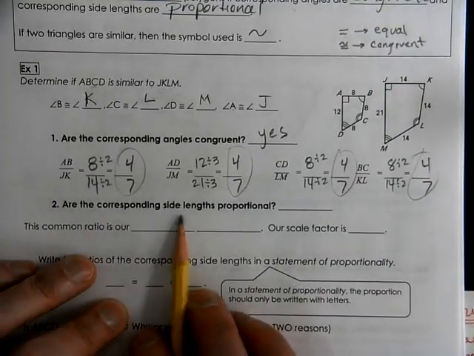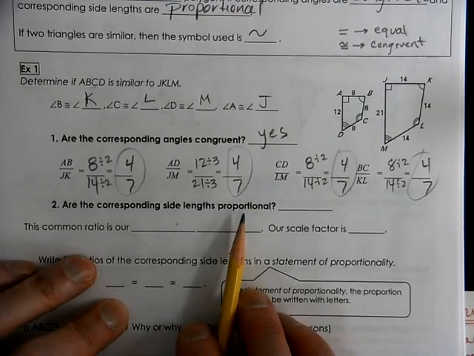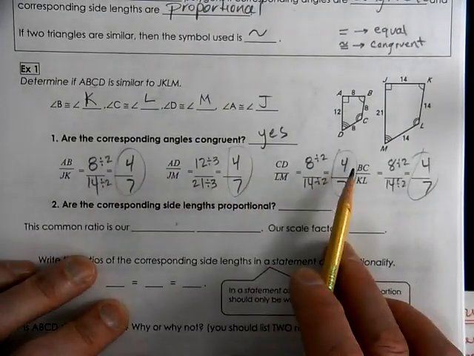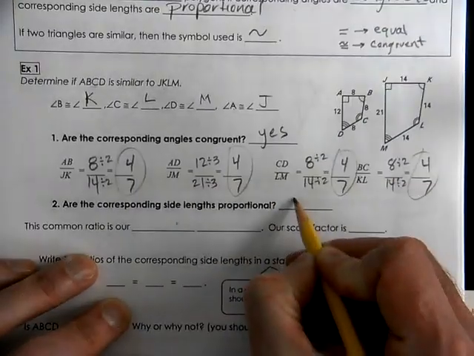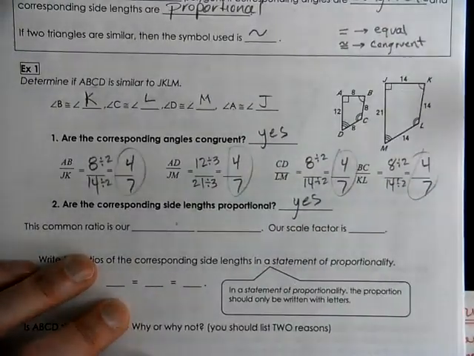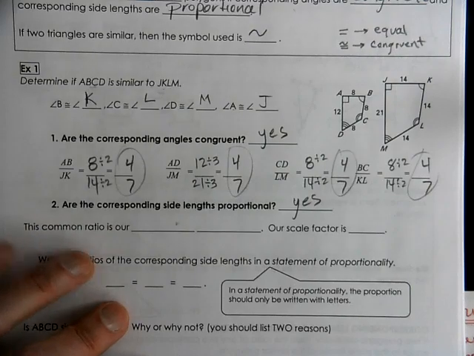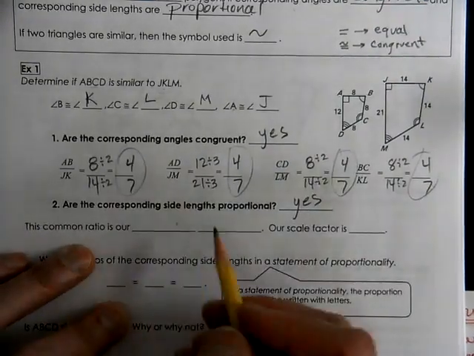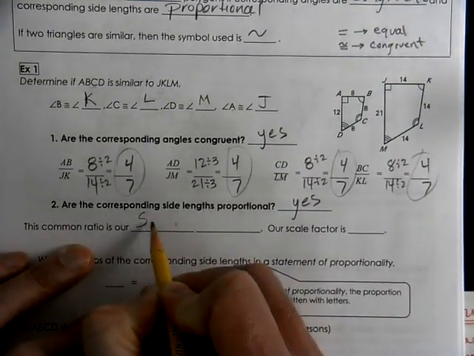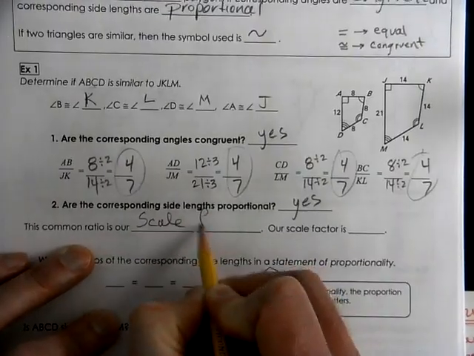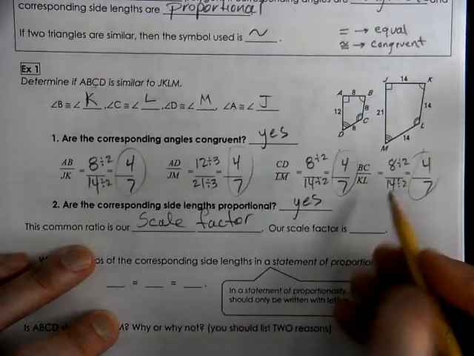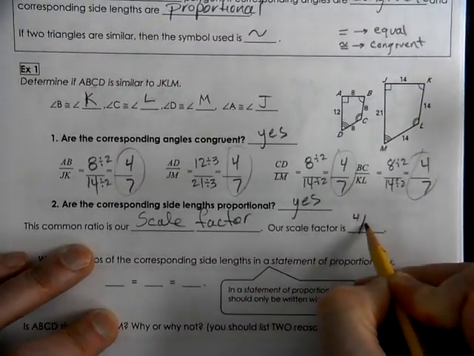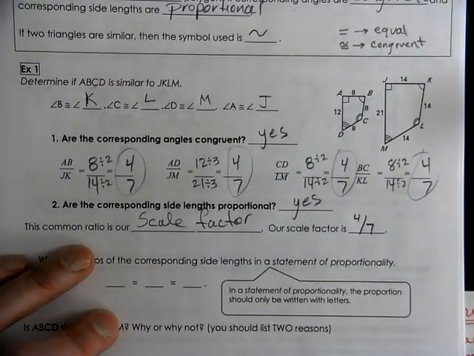Are the corresponding sides proportional? Because they reduce to the same ratio or the same fraction, the answer is yes. This common ratio is our scale factor. So our scale factor is 4/7.